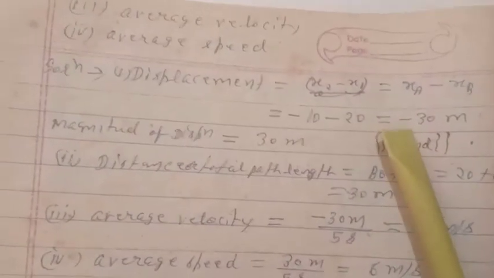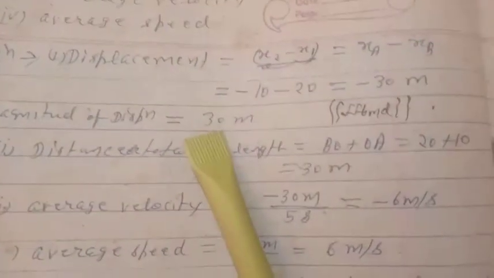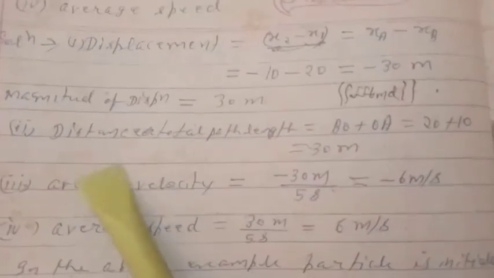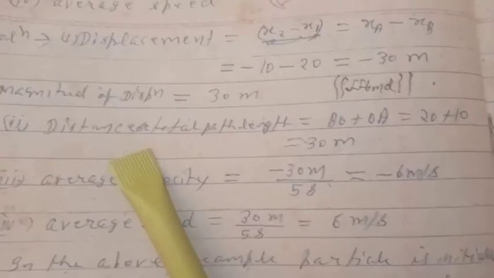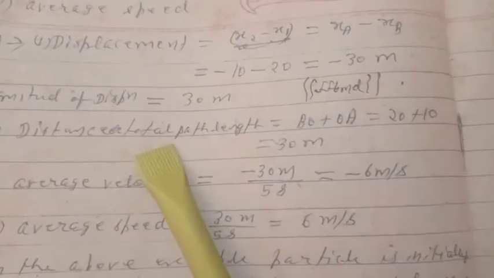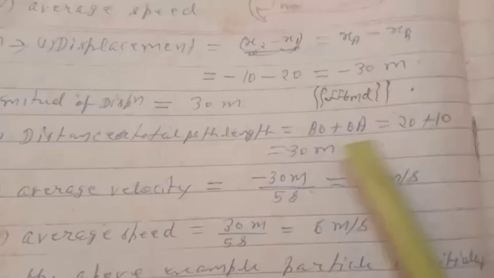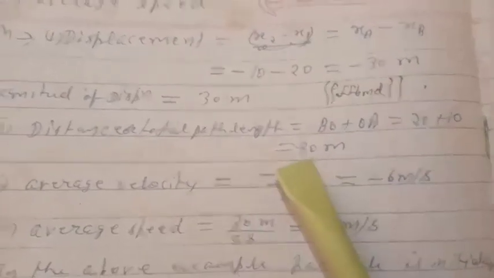The negative sign shows that the body moved in the leftward direction, and the magnitude of displacement will be 30 meter. Now distance or total path length will be BO plus OA, and 20 plus 10 equals 30 meter.